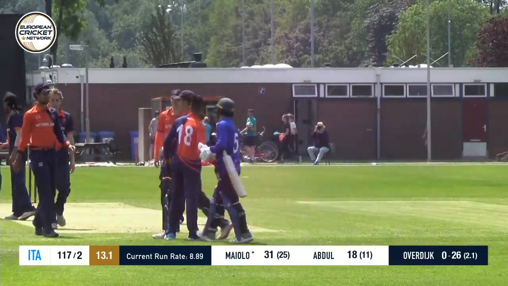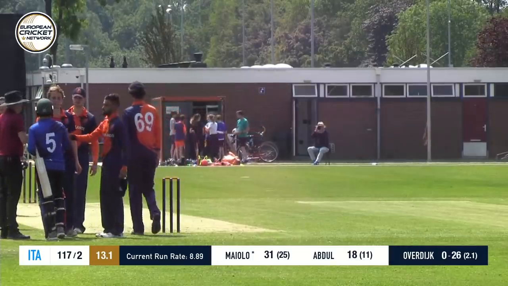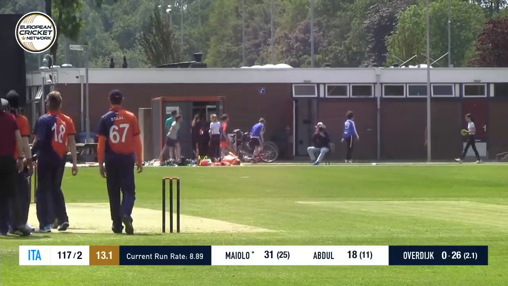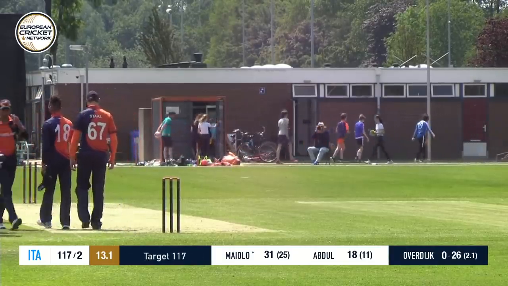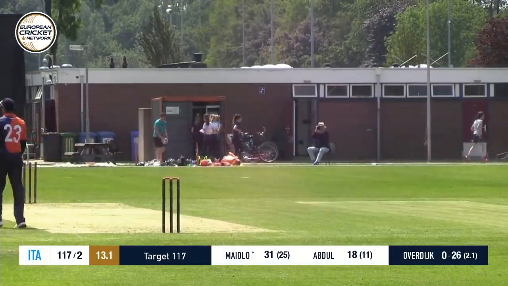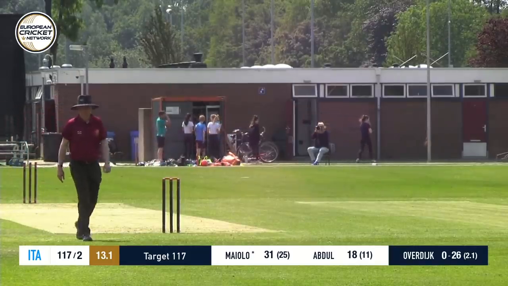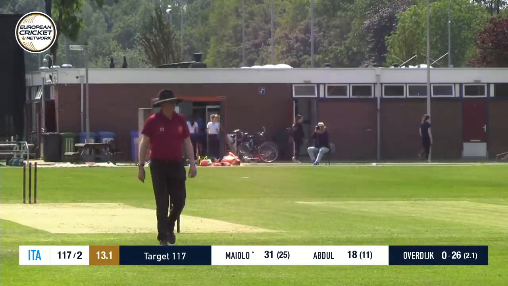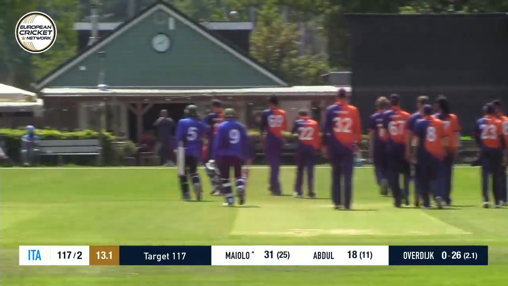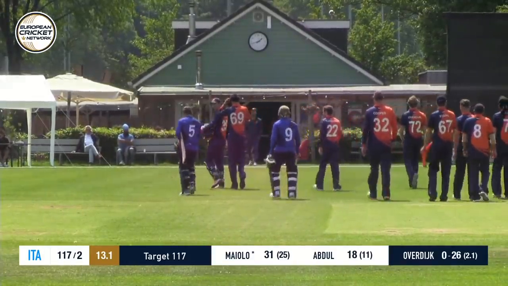Pick of the bowlers, pick of the batsmen would be Pereira, who got 44 off just 27 deliveries. Maiolo did well, supported Pereira as well after the loss of the first wicket. He finished on 31 off 25, and then Abdul came in at the end and came in swinging, finished on 17 off 10. So a very easy victory in the end for the Italian team, who did a fine job with the bat as well as with the ball.